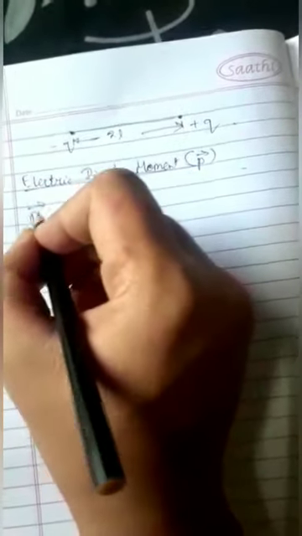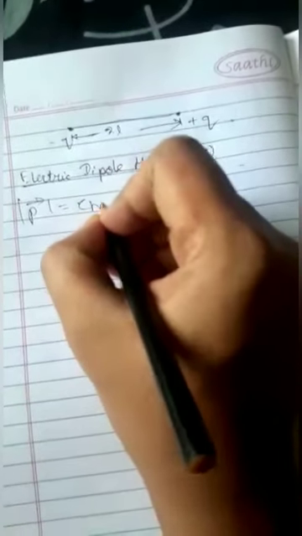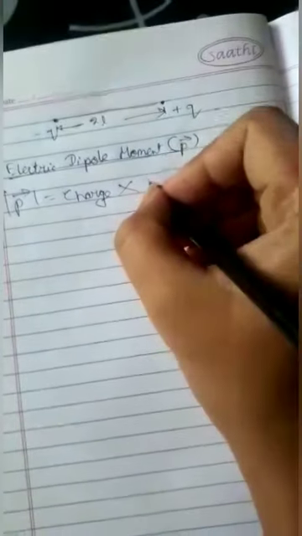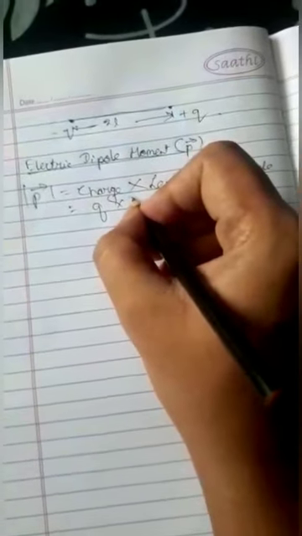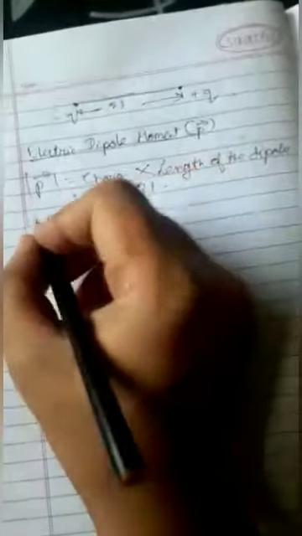Electric dipole moment is the product of charge on the dipole and length of the dipole. Charge is q and length, I told you, is 2L. Hence we get the magnitude of electric dipole moment as 2qL.